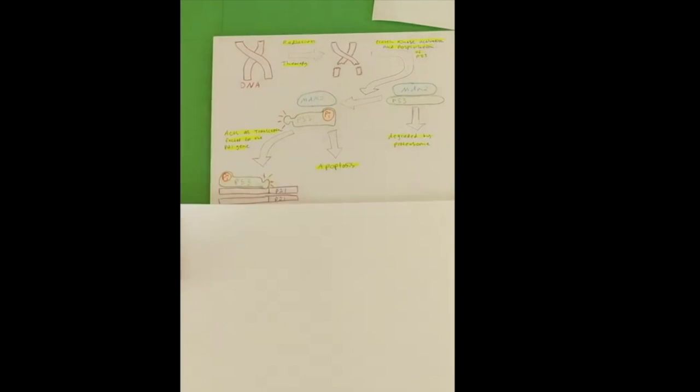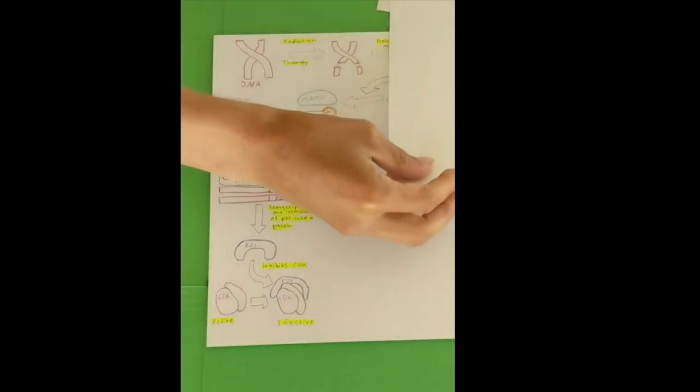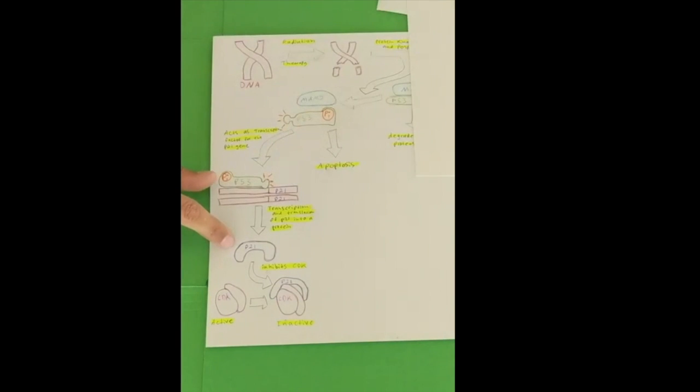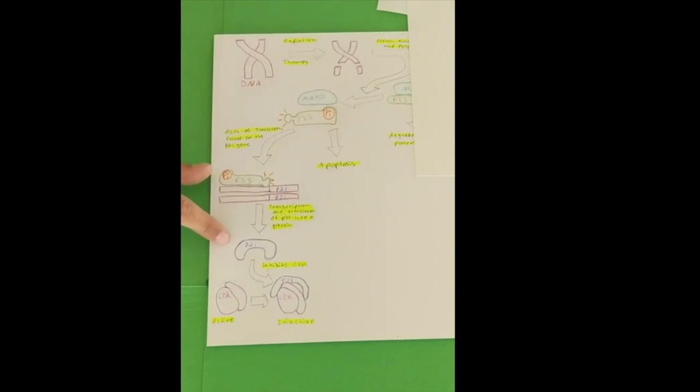So what we see later on is that the activated p53 now stimulates transcription of CDK regulatory proteins like p21 and many others. These regulatory proteins bind CDKs and stop the cell cycle. As we see here, P21 is created after transcription and translation of the gene, and that then binds to the CDKs and inhibits cell cycle activity.